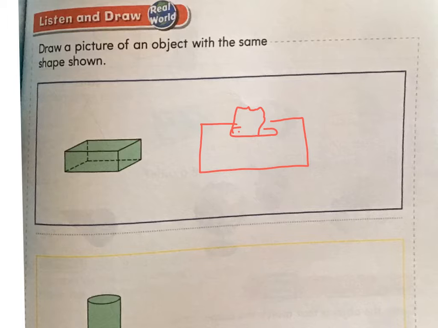There we go. Tissues. Any other objects you might have drawn? I heard someone say present. All right, so we can draw a present with a nice little red bow on it.